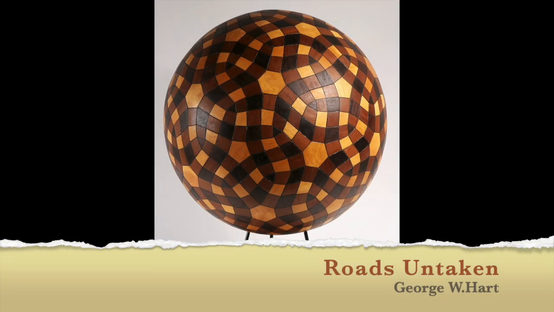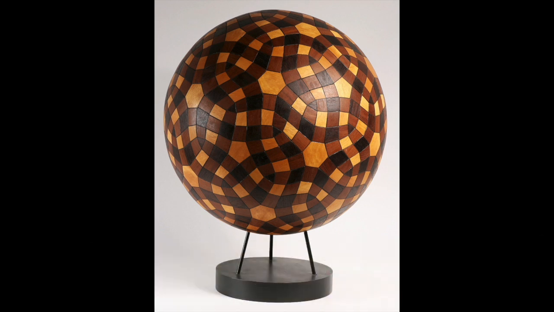Let us now look at one of George Hart's favorite sculptures, the Rose Untaken. It is based on the icosahedron, which is a Platonic solid with 20 faces, and each face is an equilateral triangle. This beautiful sculpture invites contemplation and poses many interesting mathematical questions.